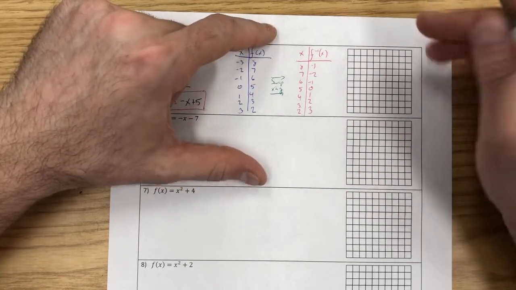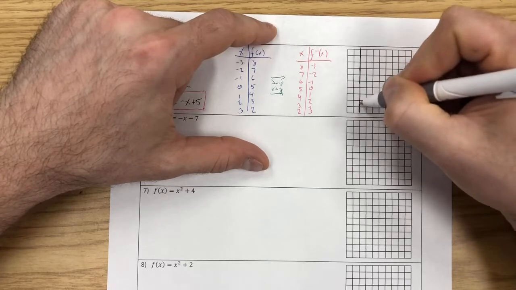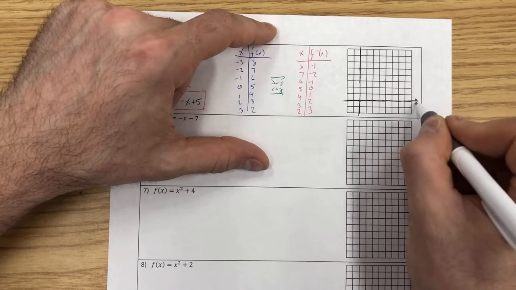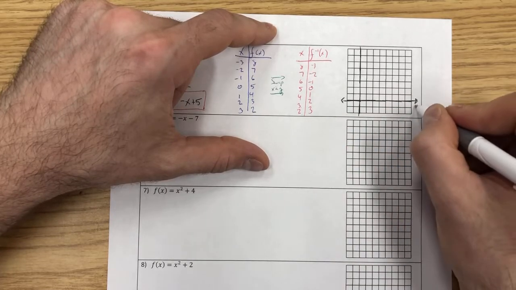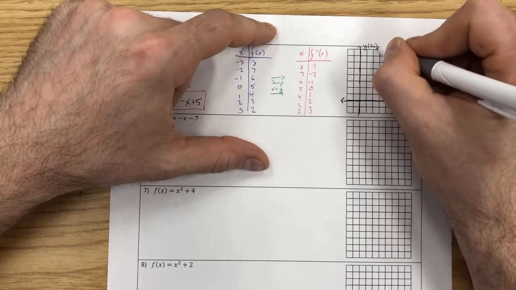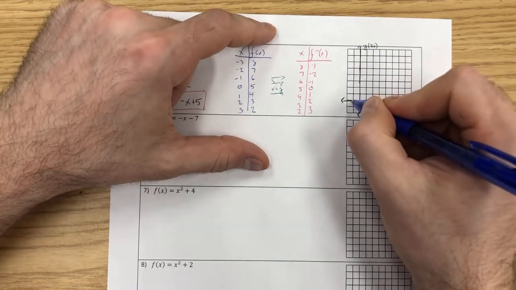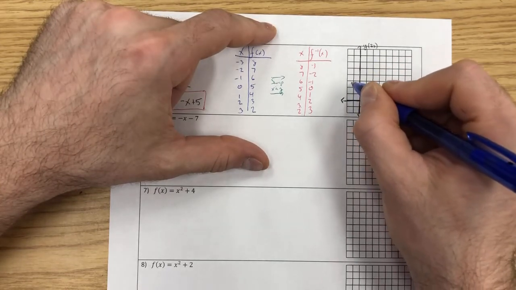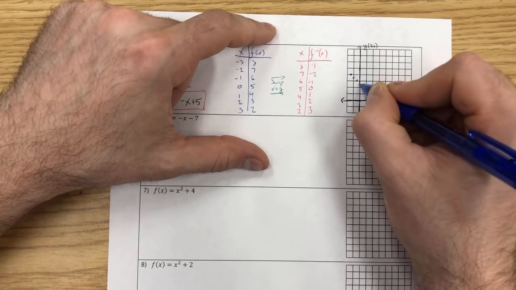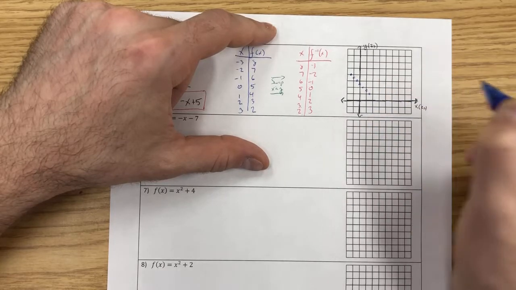So we're going to stick with our same location as our last one. We're going to plug our y-axis here and our x-axis in the same spot. It's by 2's, and our y is by 2's as well. Perfect. So -3, 2, 4, 6, 8, 7, 6, 5, 4, 3, 2. Let me stop there.